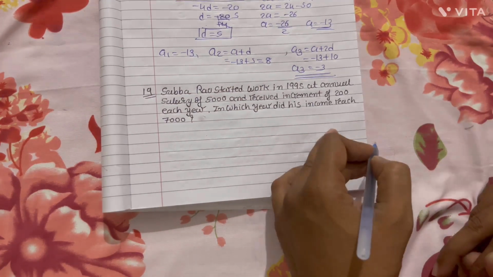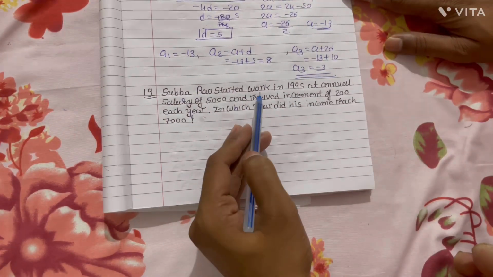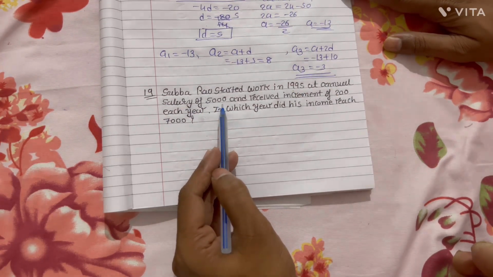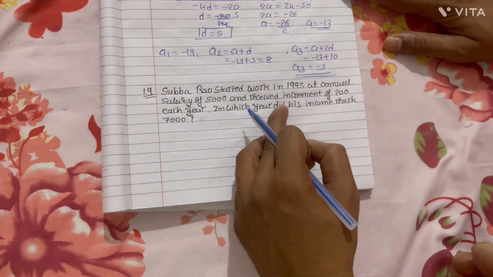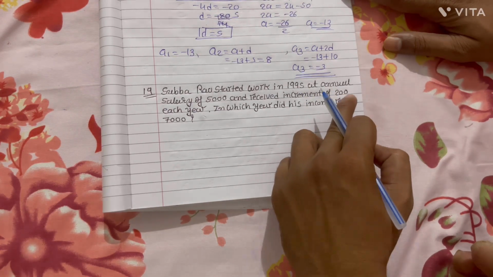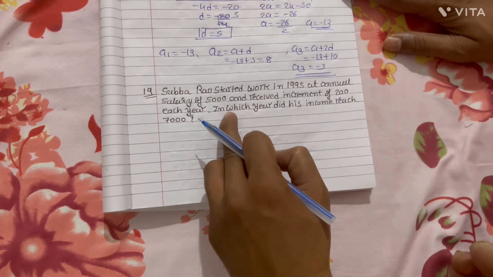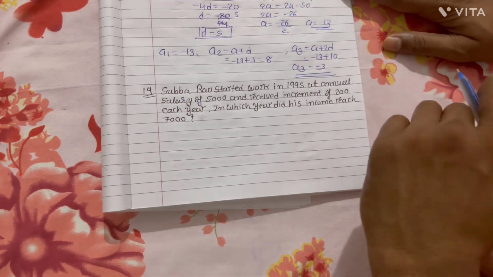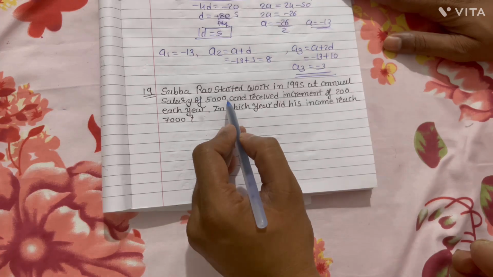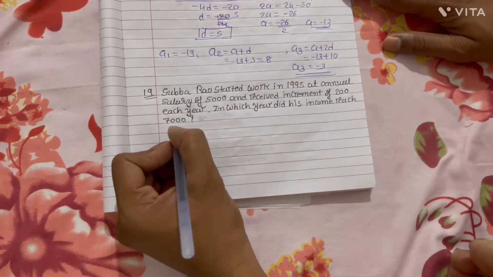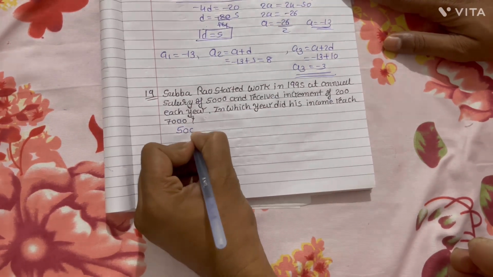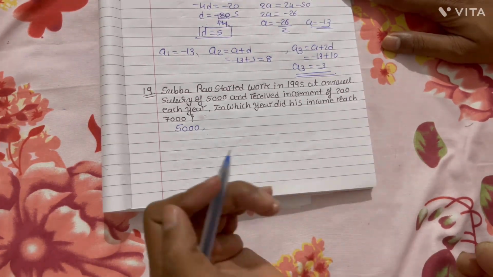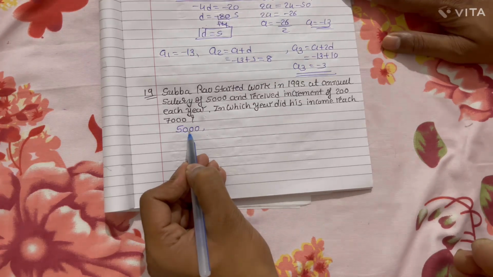Now question number 19. Subba Rao started work in 1995 at an annual salary of 5,000 and received an increment of rupees 200 each year. In which year did his income reach 7,000? Okay, so he started work at the salary of 5,000. So our first term is 5,000, with a 200 increment every year. So the first year is 5,000.